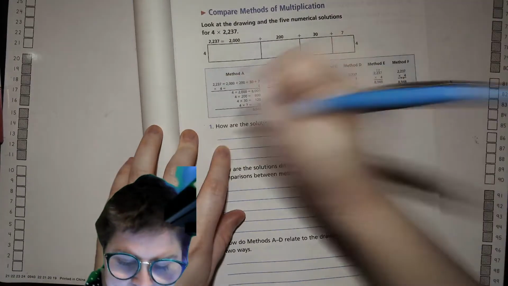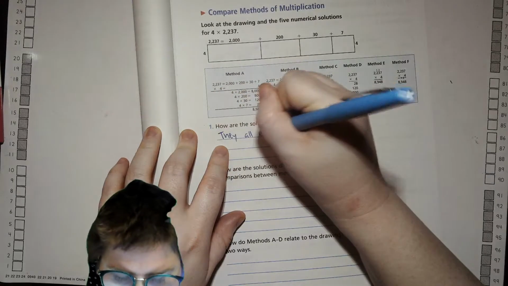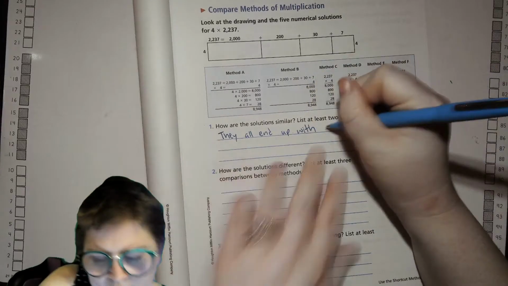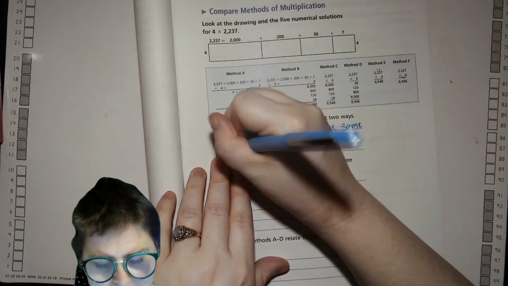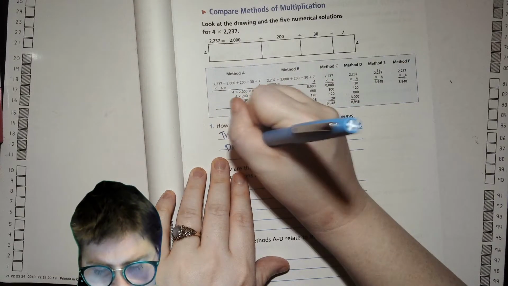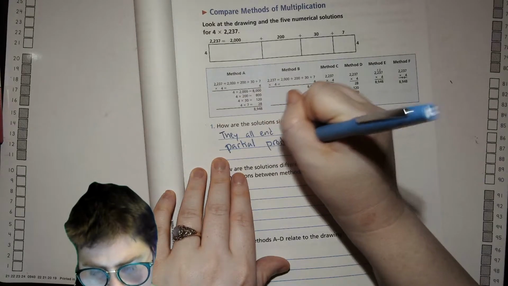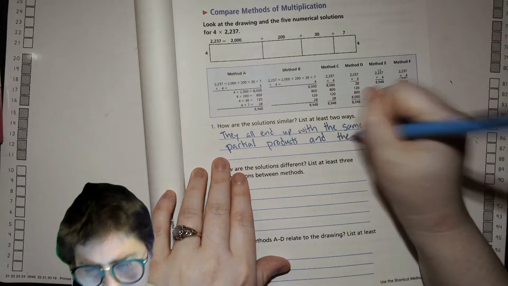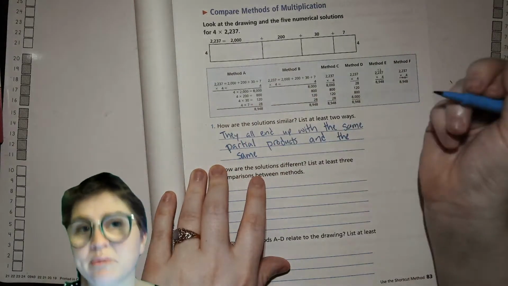So, they all end up with the same partial products and the same full product, right?